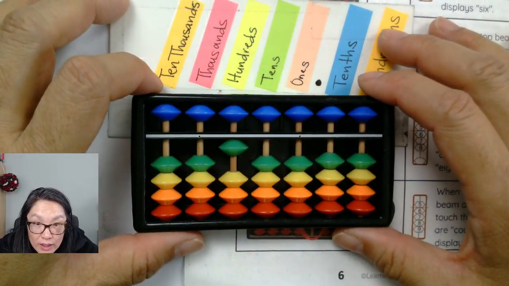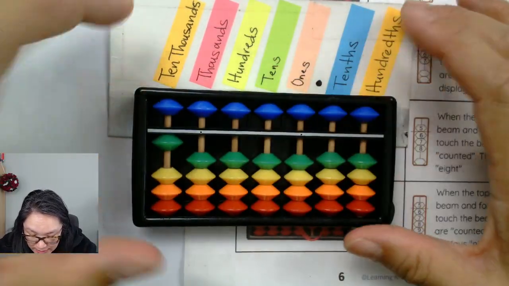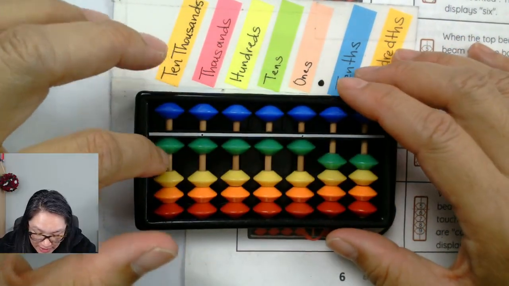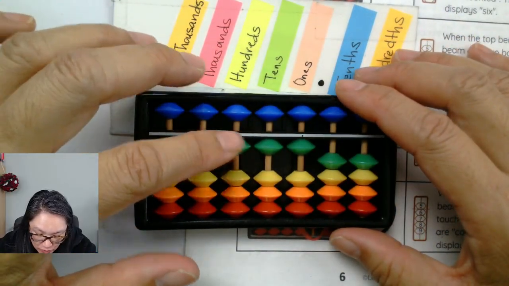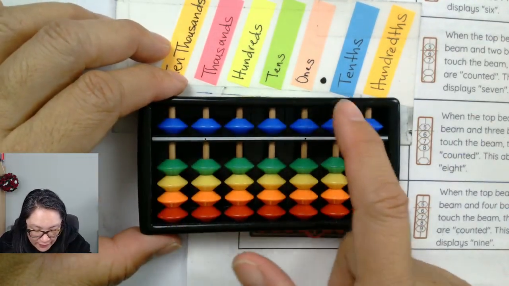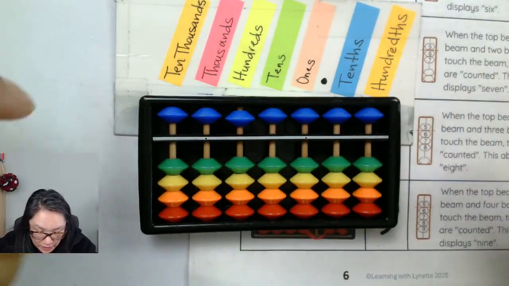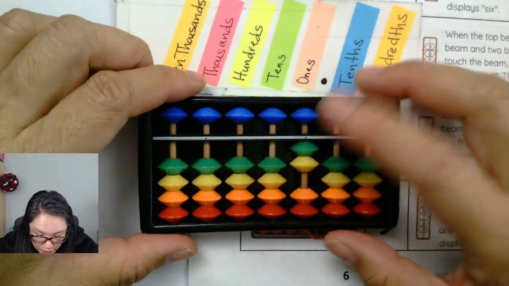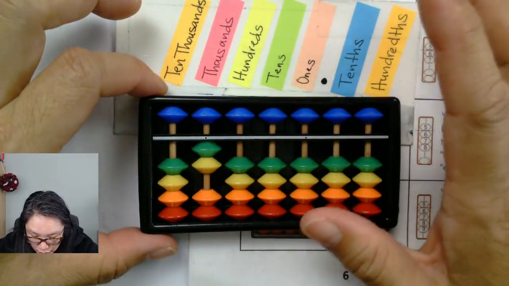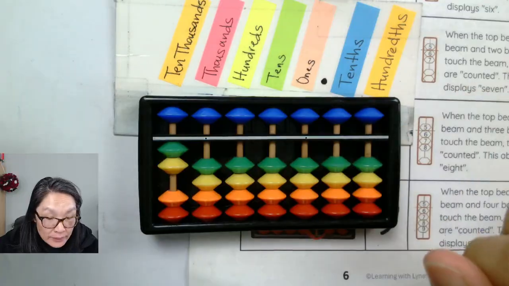So here is 100. This is 1,000 and this is 10,000. When we do this, this would be 11,111. We could do this, which would be 5. All of these are fives. And then we have 0. This is all 0. We can do 2 or 20. We could do 200, 2,000, or 20,000. Let me know if you have any questions.